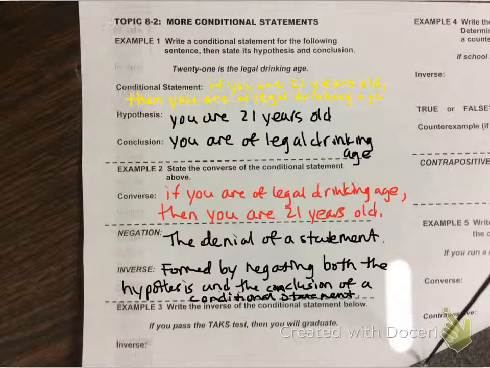The easiest way to see that defined is by taking an example. So if you look at example 3, it says, if you pass the tax test, then you will graduate.